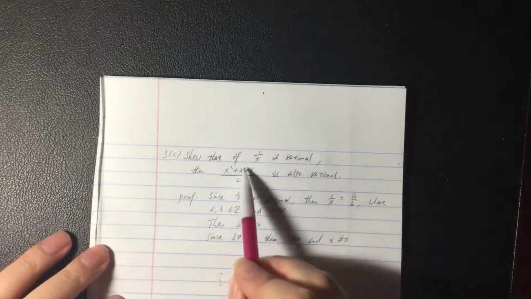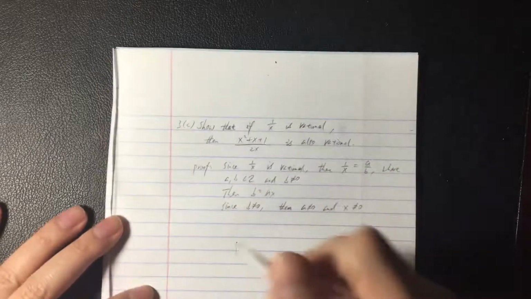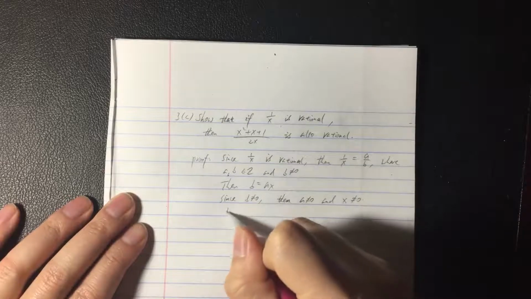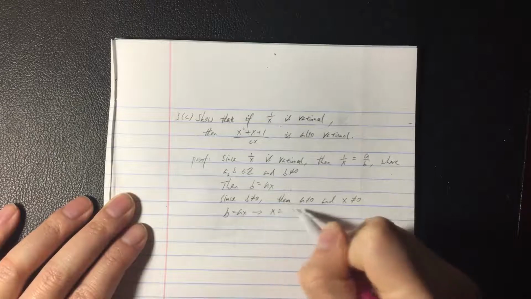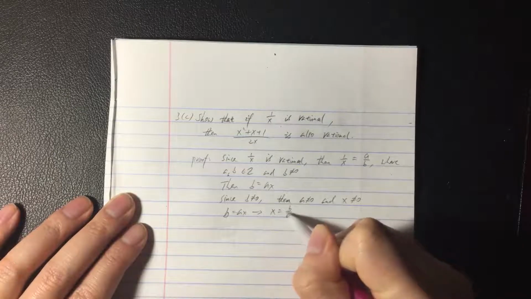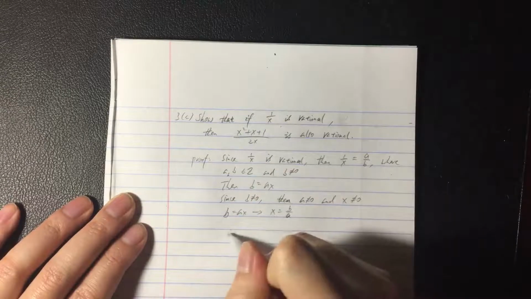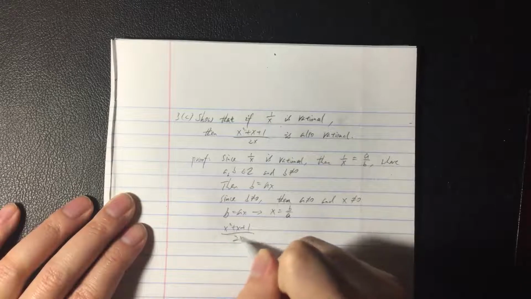Next, we try to show this number, (x squared plus x plus 1) over 2x, is rational. Here, since b equals ax, then x equals b over a. Then I can plug in x into this expression, (x squared plus x plus 1) over 2x.